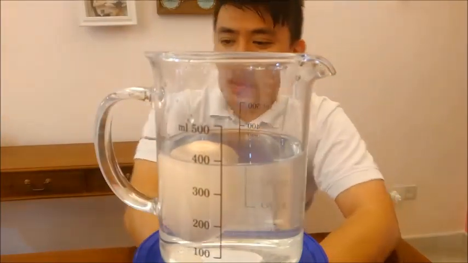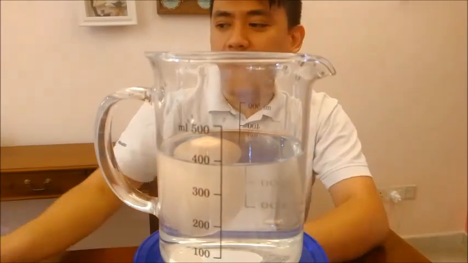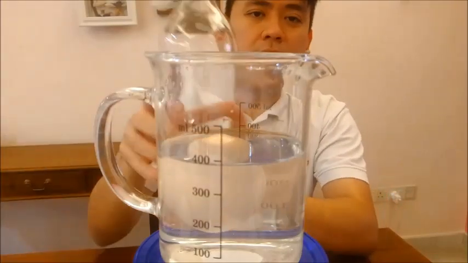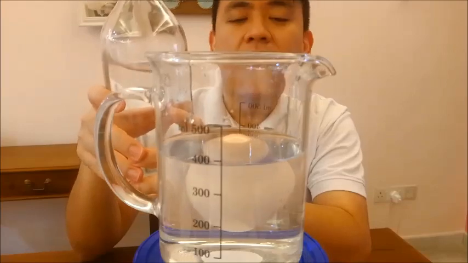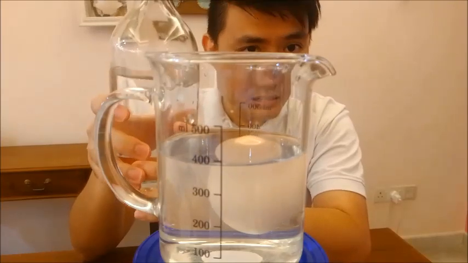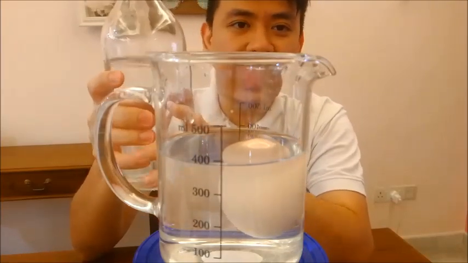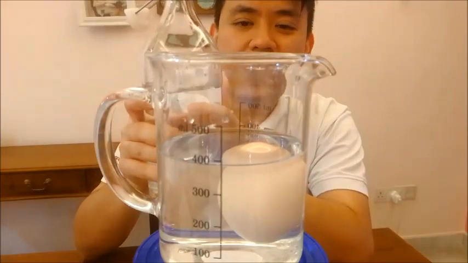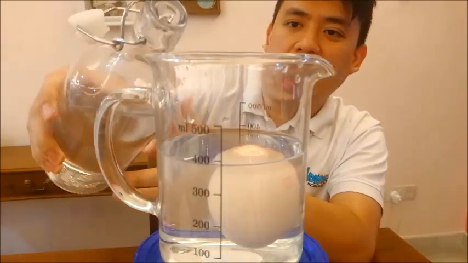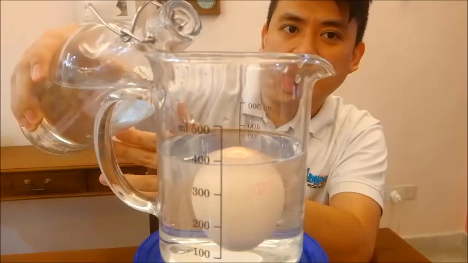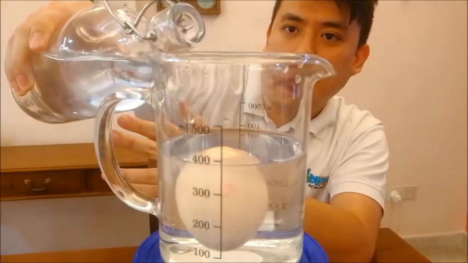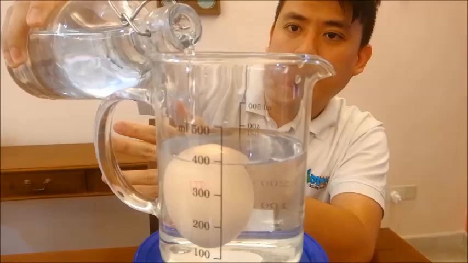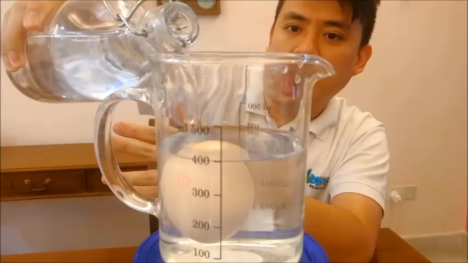So what I'm going to do next is add some plain water, not salt water, back into the glass gently. Then you can see the egg suspended in the middle of the water. I will add this gently.